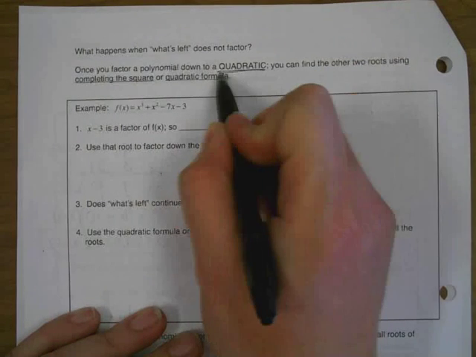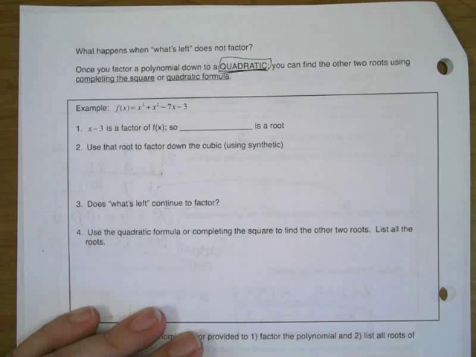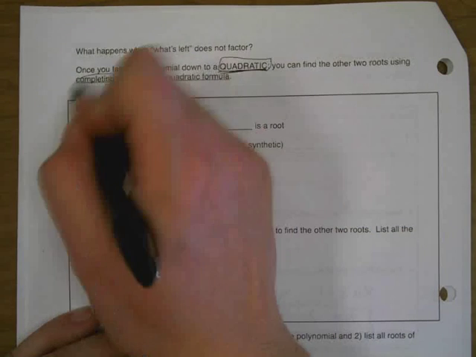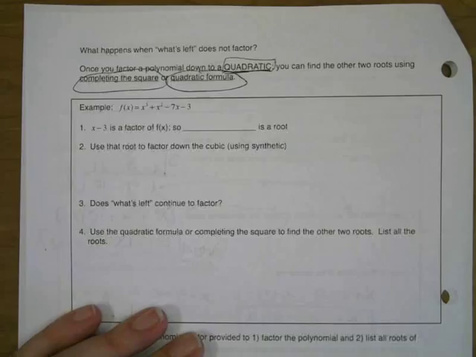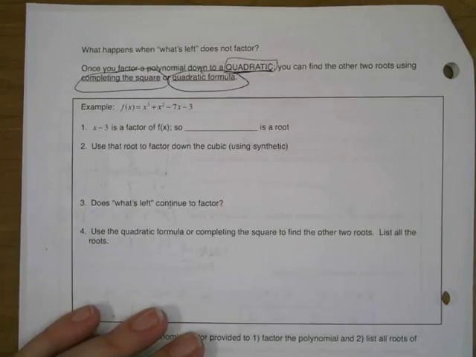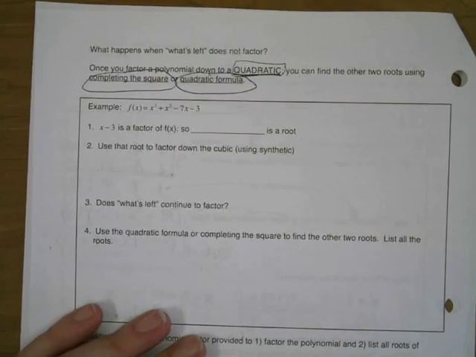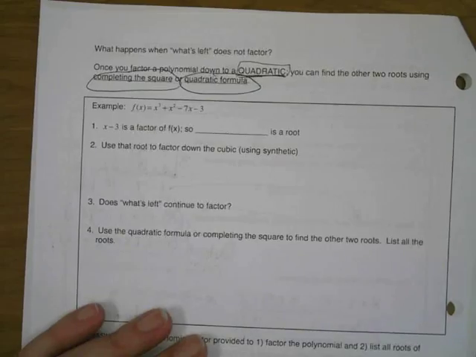So once it's down to a quadratic, if it's not factorable, then you have to use one of our other techniques like completing the square or the quadratic formula, in which most of you are probably going to go with quadratic formula, unless it's something really simple, and then you might decide to use completing the square.